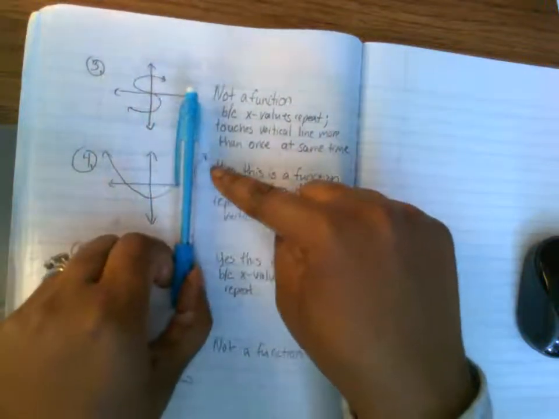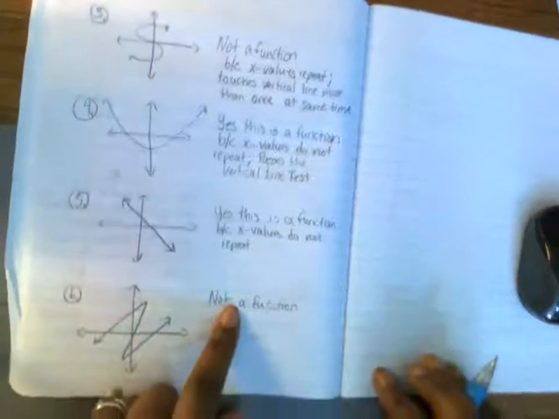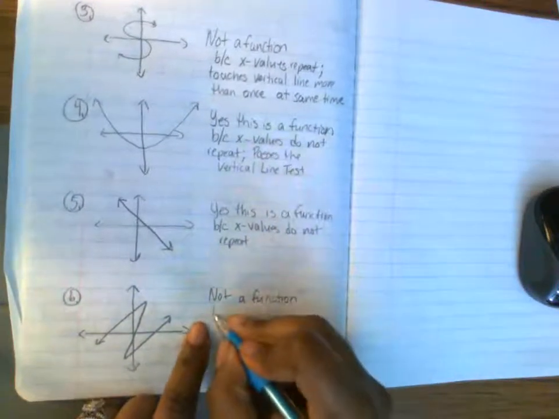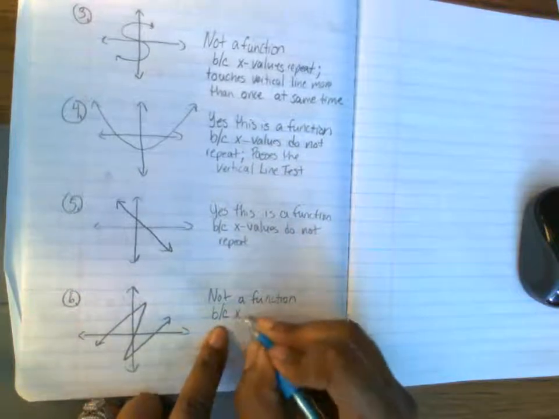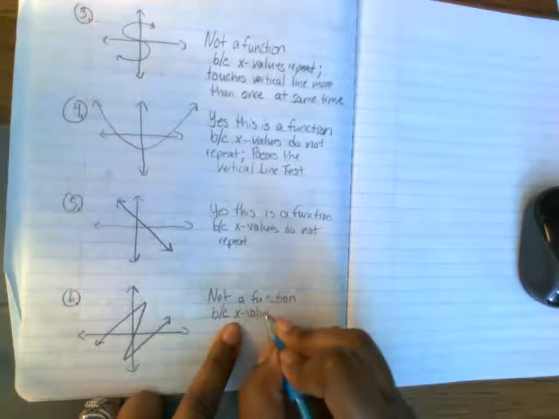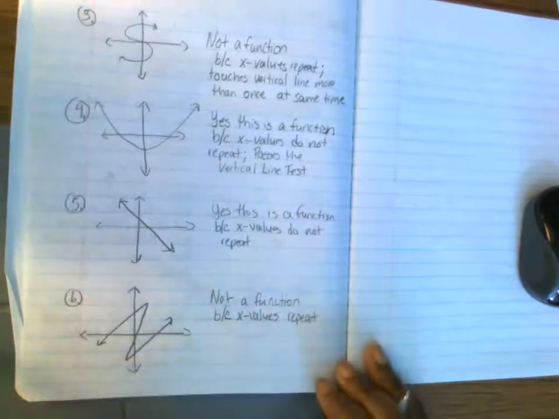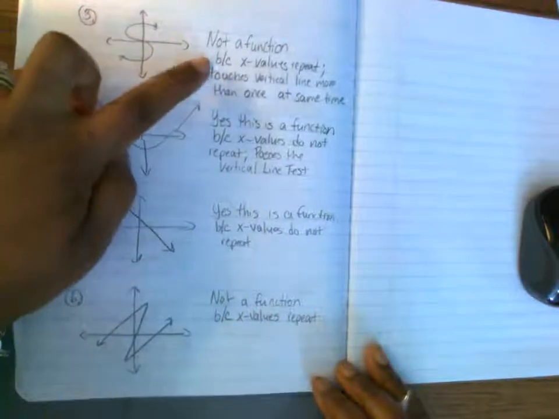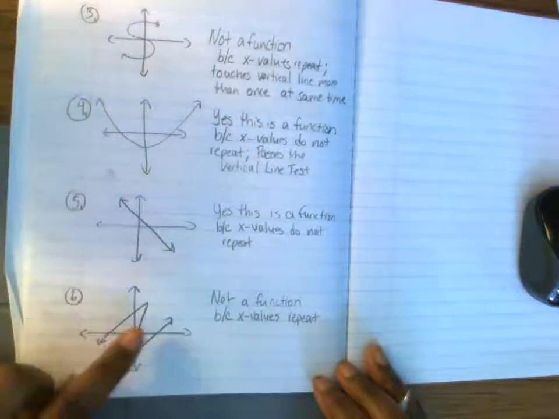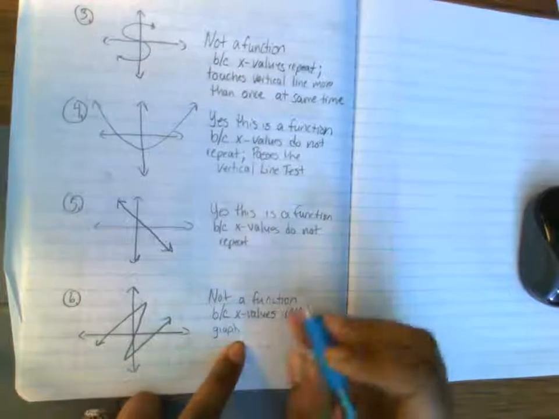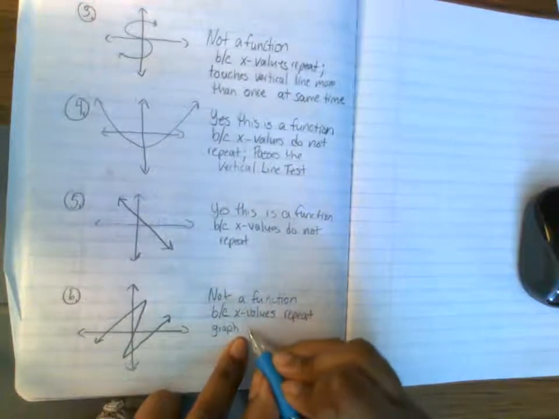And touching that vertical line again. So this one is not a function because your x values repeat. They do repeat. And the graph touches the vertical line in more than one place at the same time.